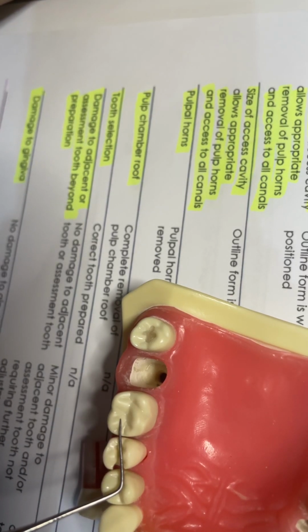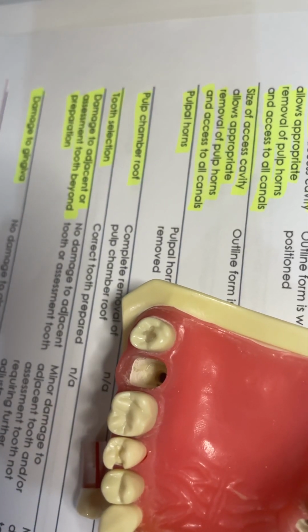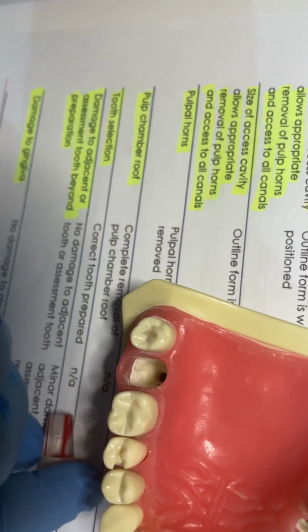So mesial cusp, in between the cusp tip and the central groove. And if you look at the palatal cusp, when you look at the cusp tip, the palatal canal is located just at the cusp tip area.